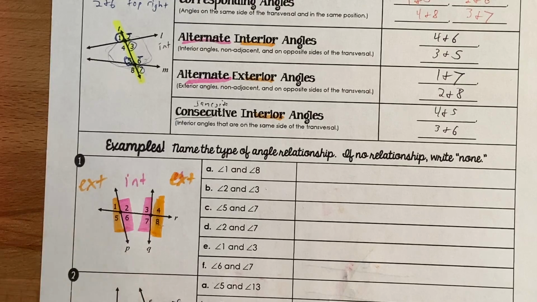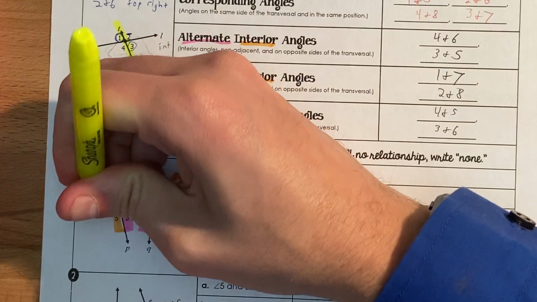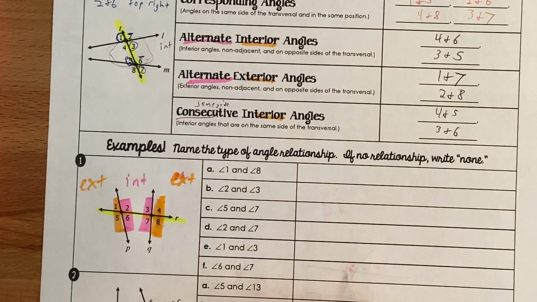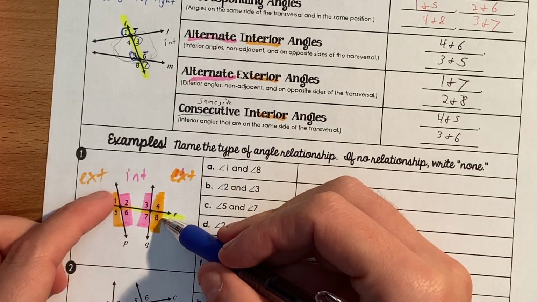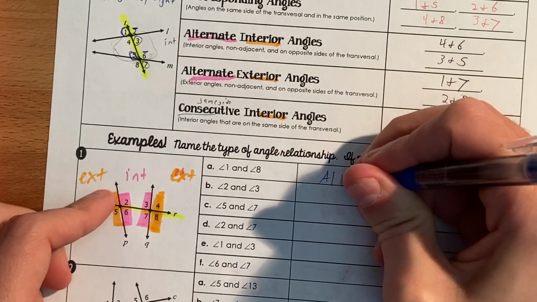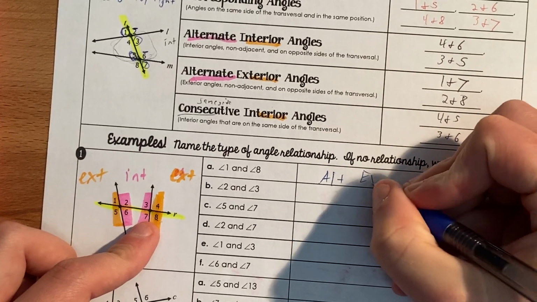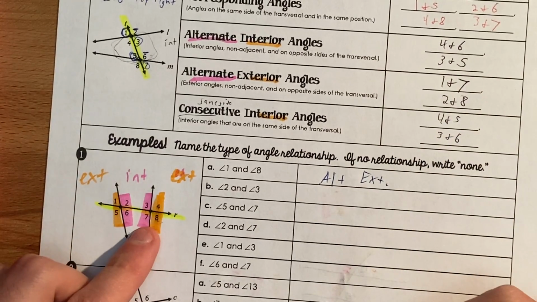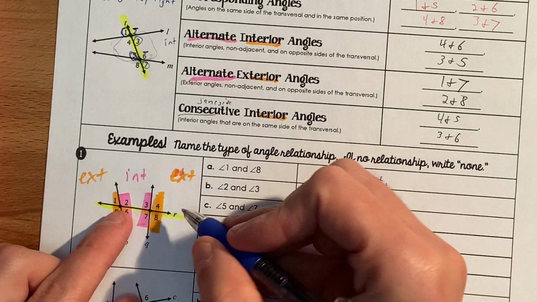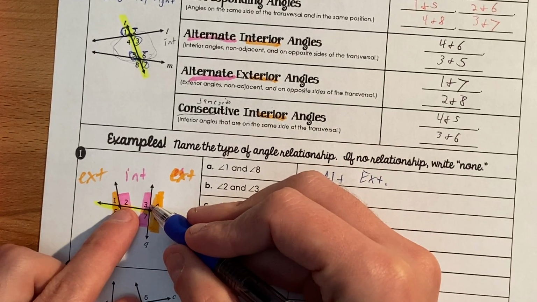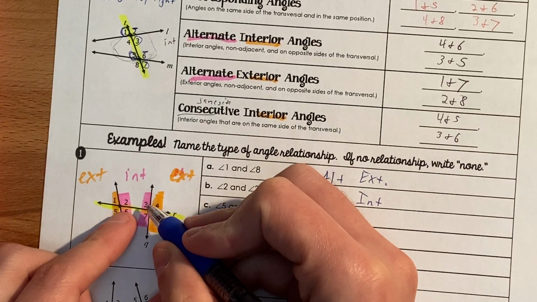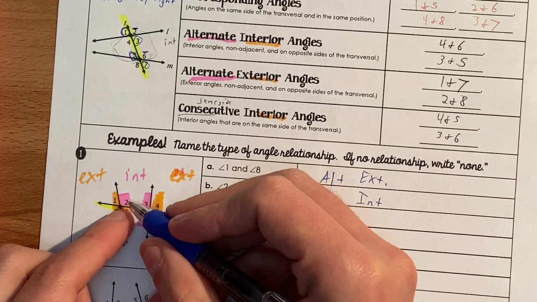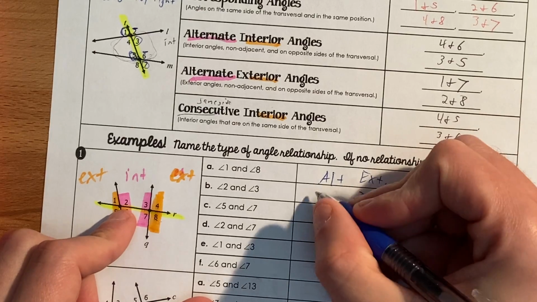And if this is the transversal, which I'll once again do in yellow because I've been doing that, you can see that 1 and 8 are on opposite sides. So 1 and 8 are on opposite sides, it's alternating, and they're both on the exterior. 2 and 3. 2 and 3 are both on the interior, and they are on the same side. So since they're on the same side, that's consecutive.